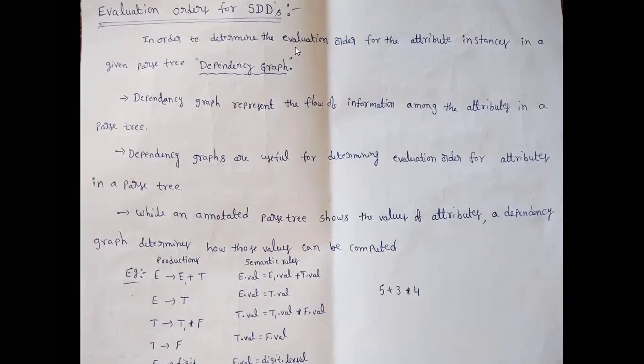Okay, by using dependency graph. So what are the advantages of dependency graph? Here we have three advantages. The first one is that the dependency graph represents the flow of information. This dependency graph shows how the flow of information happens among the attributes. So the dependency graph represents the flow of information among the attributes.